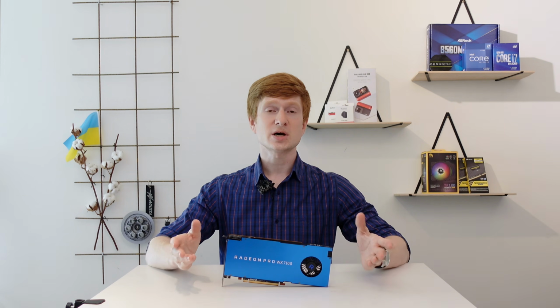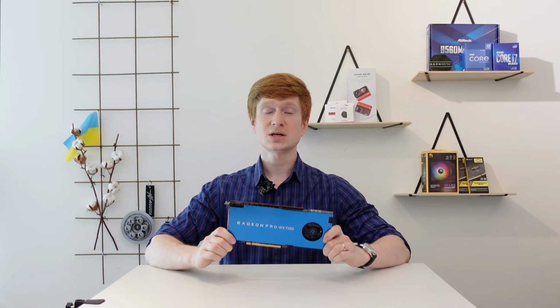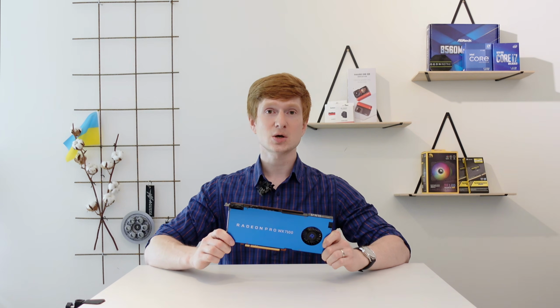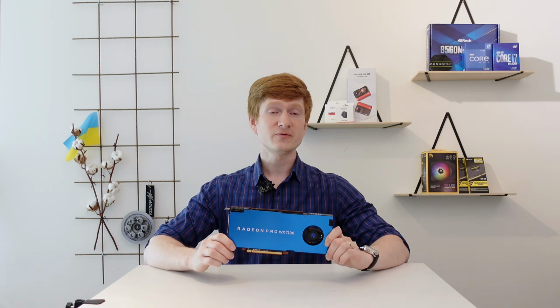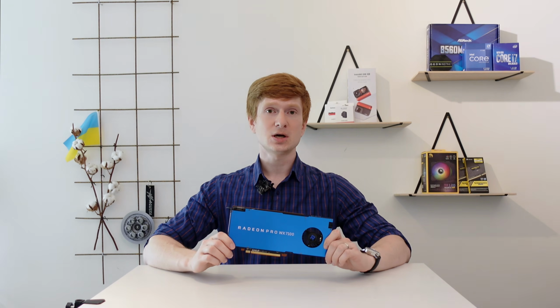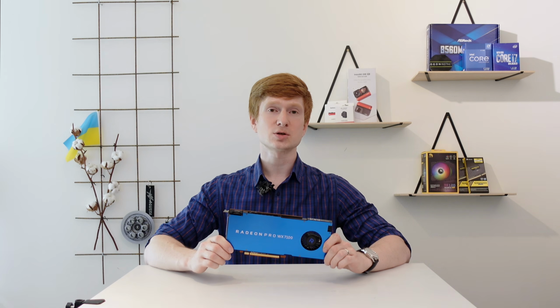I am yet to decide what exactly I'm going to do with my WX 7100, and if you by any chance happen to know how we can get modified BIOS work with UEFI, or maybe you can figure out how to bake in voltage into the BIOS, then please let me know. While I have the GPU on my hands, I may try to test different BIOS options.